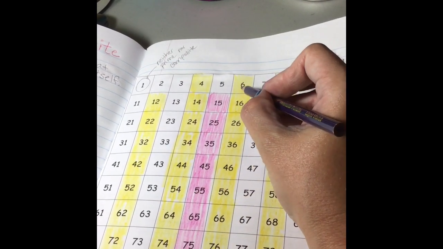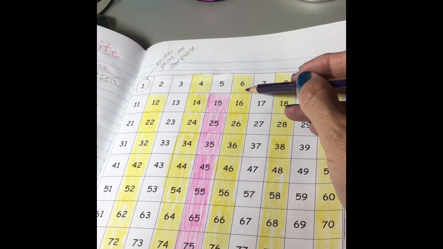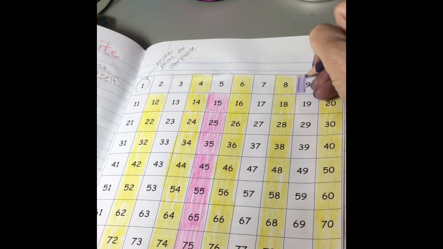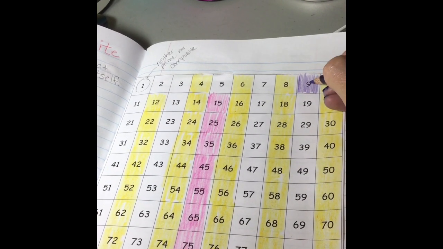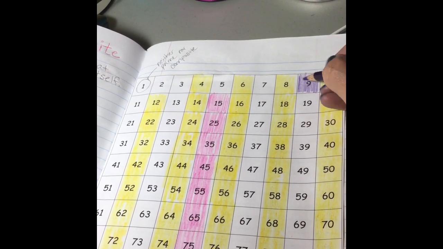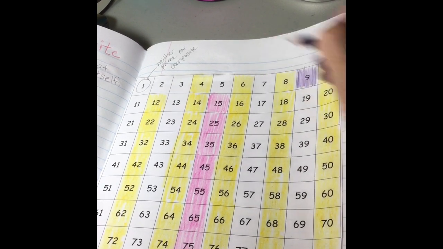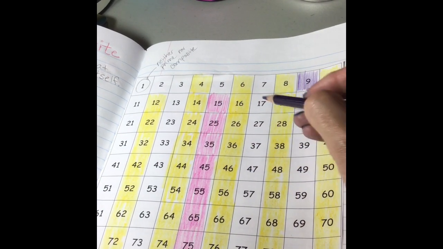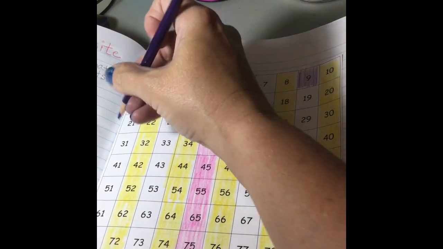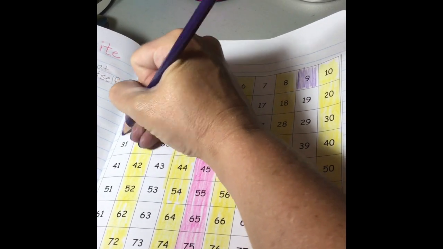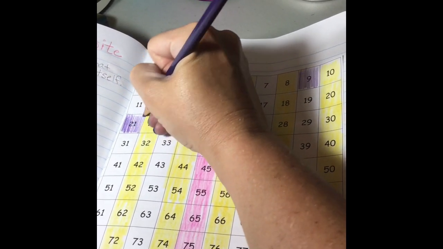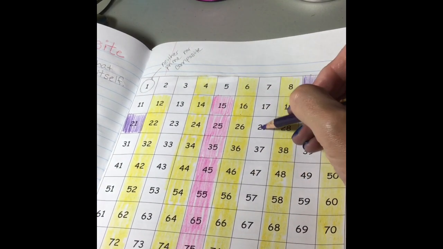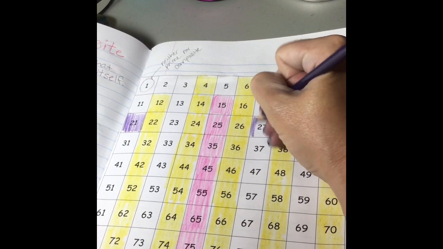So 3, 6 is already colored in because it's an even number, but 9 is a multiple of 3, okay? And so what we do here, the next multiple of 3 would be 12, then 15, 18, 21, okay? 3 times 7, right? 24 is already colored in. 27, 9 times 3.